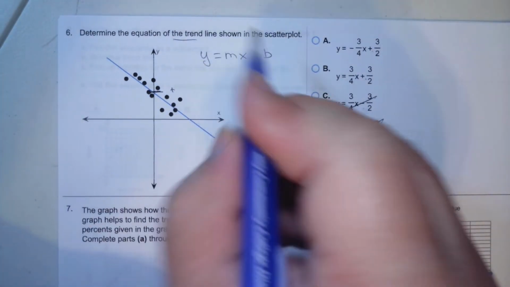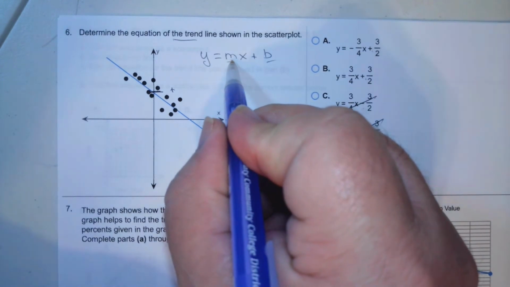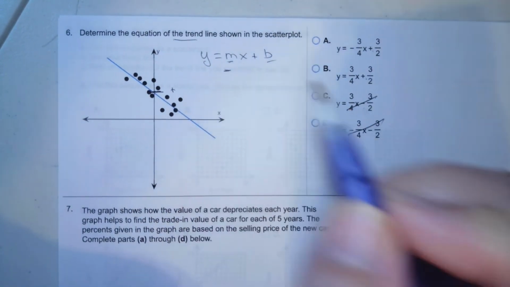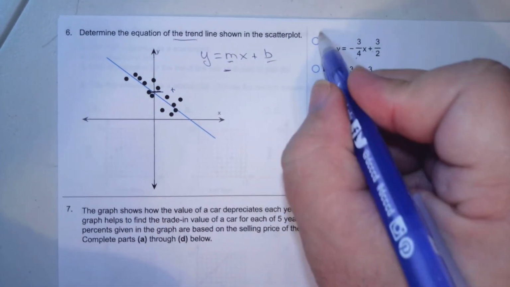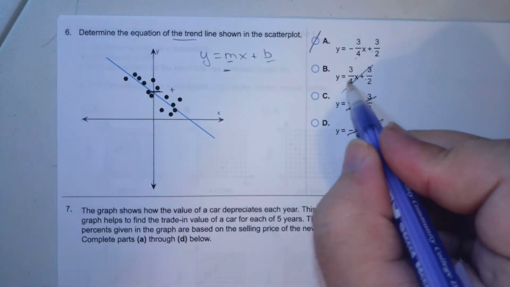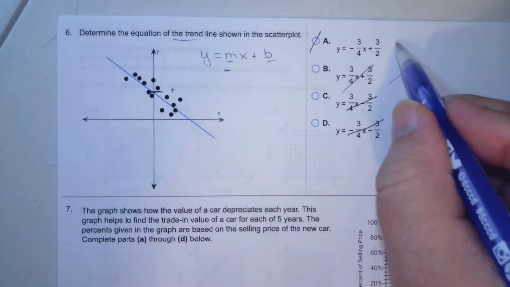Now look at the slope. It's going down, so it's negative. So it's got to be A. It doesn't say positive, so it's not going up, it's going down.